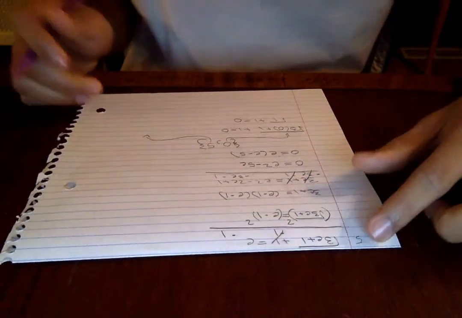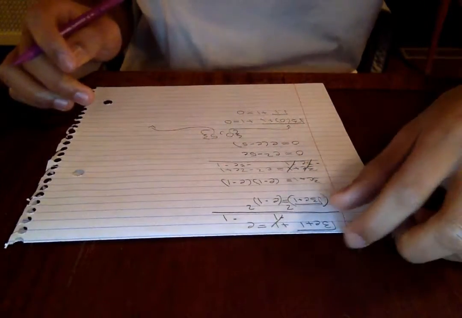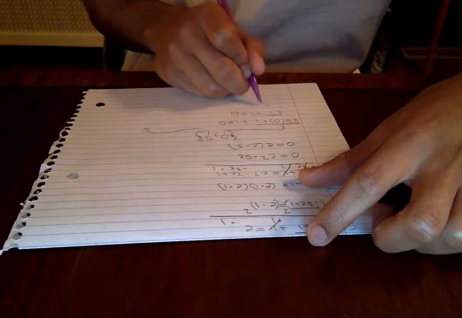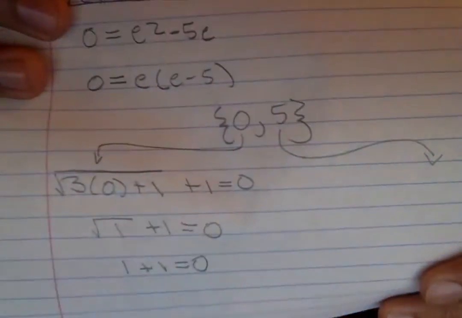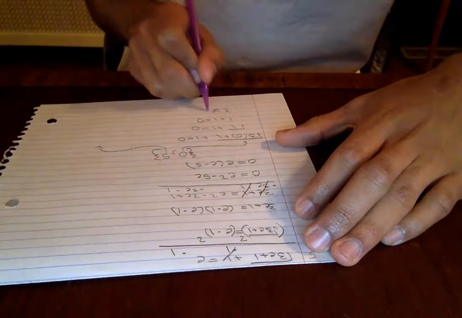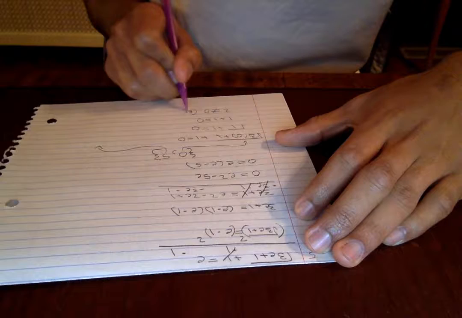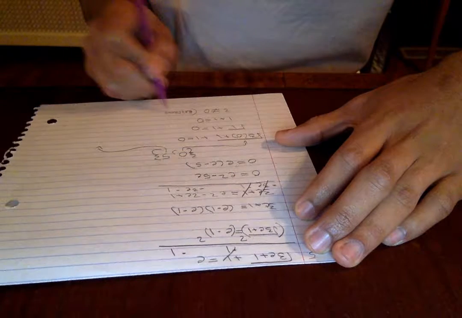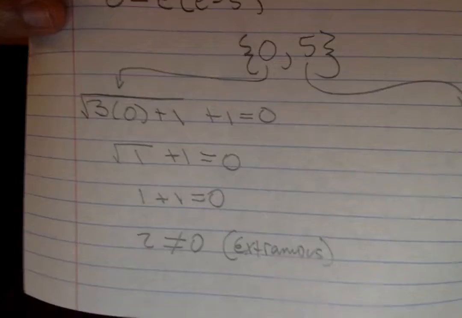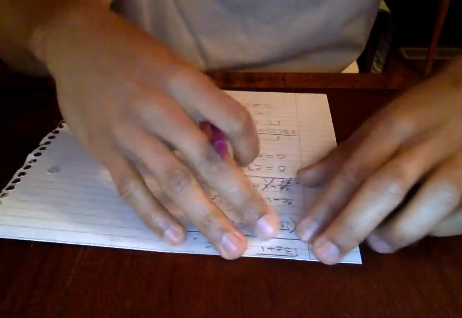And then you have to ask yourself a question. What is the square root of 1? That's just 1. So 1 plus 1 equals 0. That's the way you need to write it. And obviously 1 plus 1 does not actually equal 0, so you can just write 2 does not equal 0. That makes this value invalid, because 2 does not equal 0, so the equation would be false.